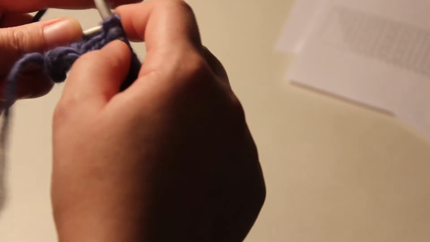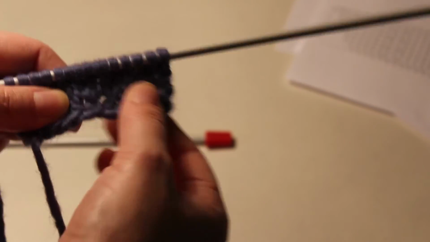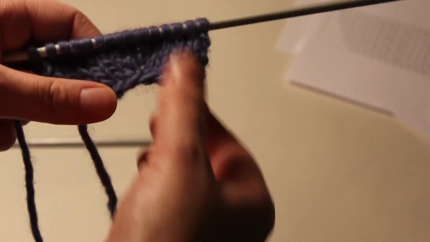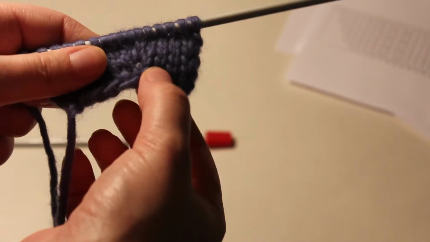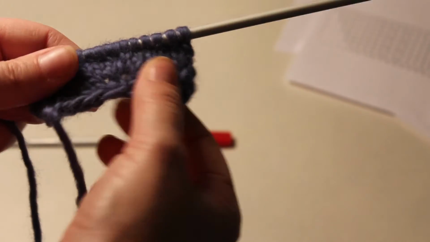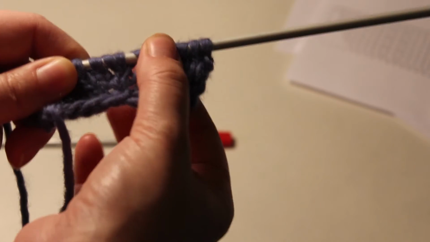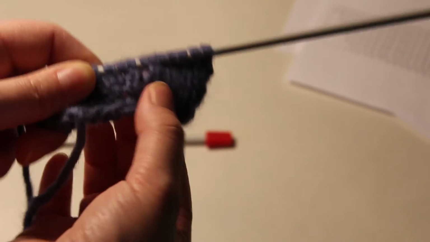Now a yarn over always gives us a little hole in the fabric. Yarn overs are basically what lace knitting is made of. So you can see here where I did the other increase, where I sort of picked it up and put it on the needle, it's commonly referred to as a make one. I have these tiny holes because we can't really increase without making holes. But up here, you can't see it right now, but up here, or a little bit maybe, we will get bigger holes.